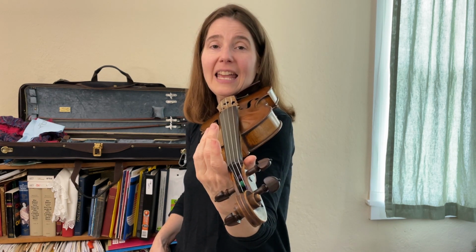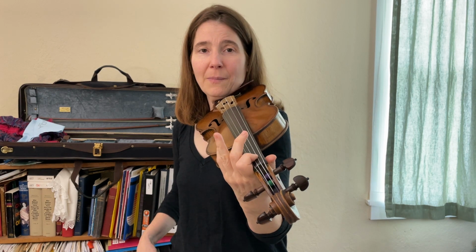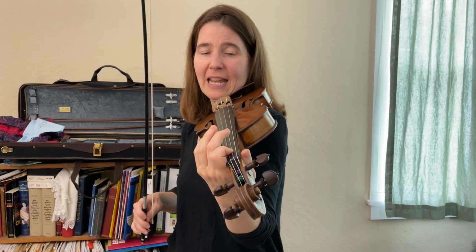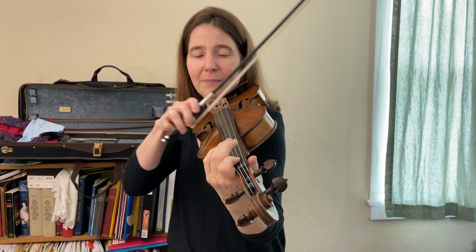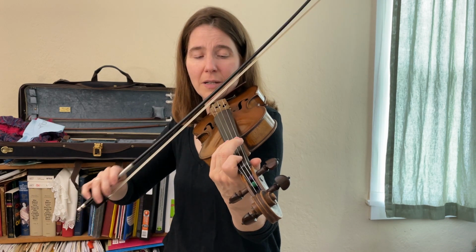So say the piece that you're leading in is in E flat. So I find an E flat and put my finger, the same finger, on the next higher string, the A string. Okay? That's the E flat chord, and I use that to kick off the piece.